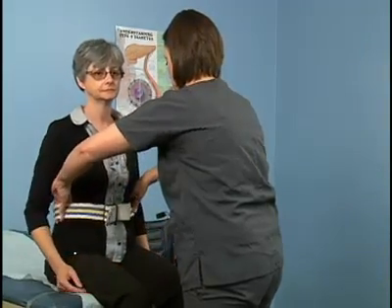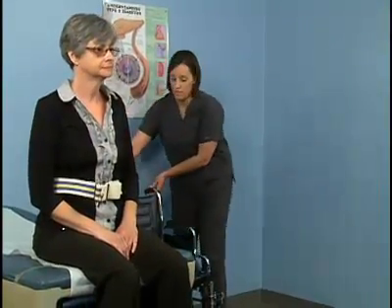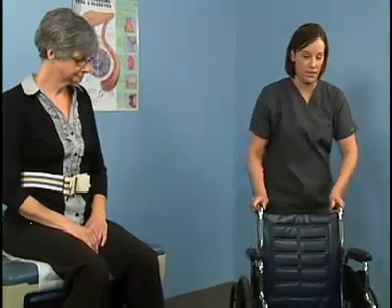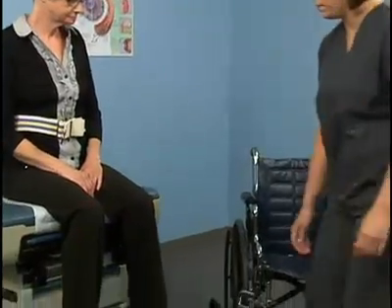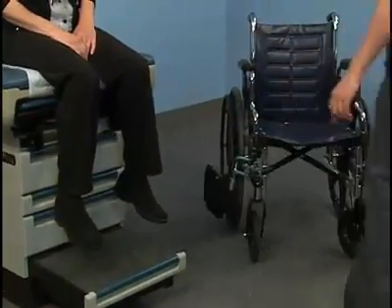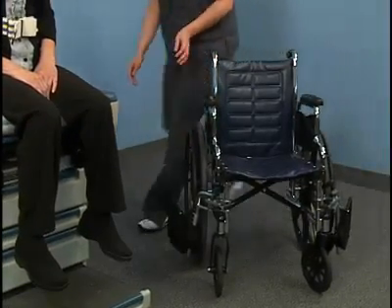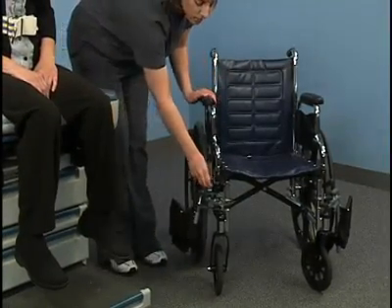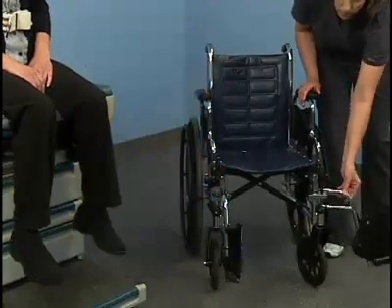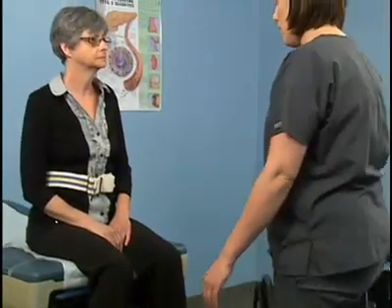Position the wheelchair at a 45-degree angle to the end of the examining table. If the table is height adjustable, adjust it to the same height as the wheelchair or slightly lower. If the table is not height adjustable, such as the one you see here, pull out the table's footrest. Lock the wheelchair and fold back the footrests if needed. Inform the patient about what to do during the transfer.